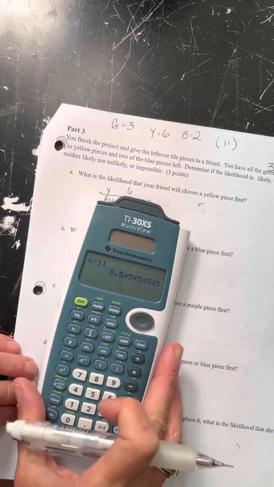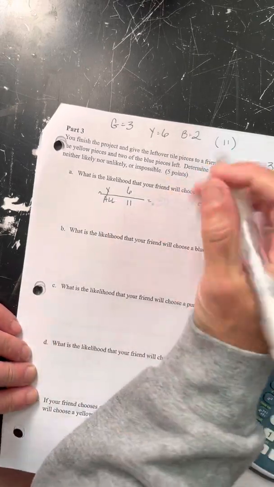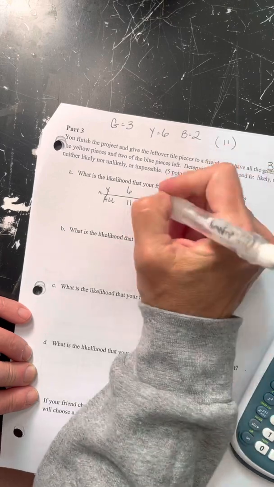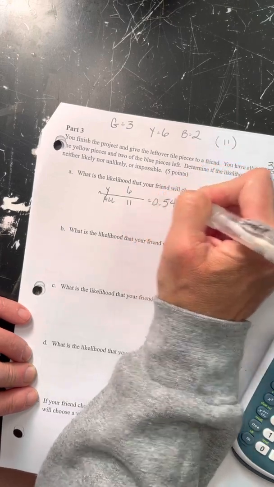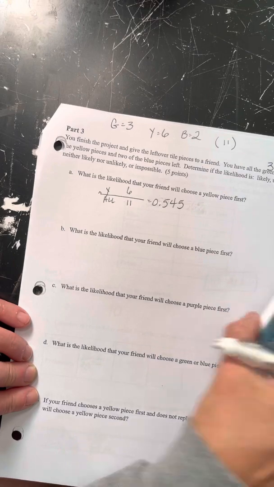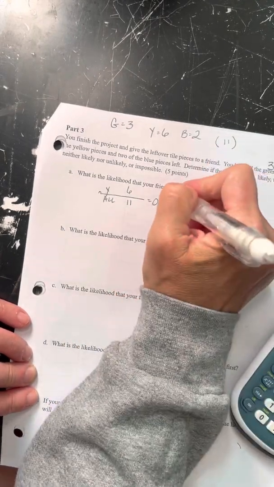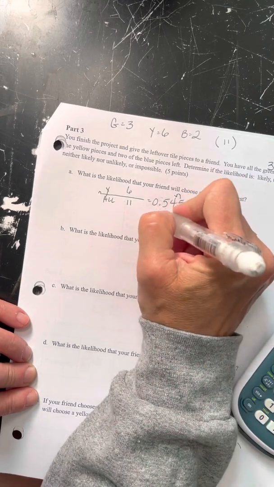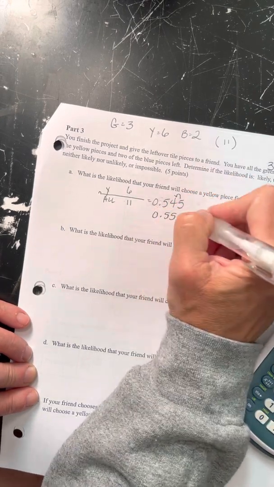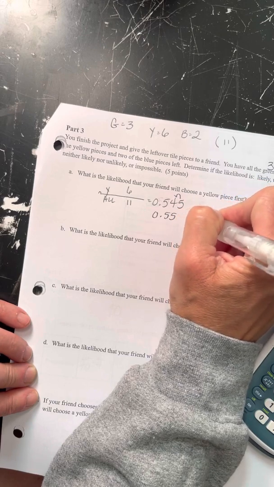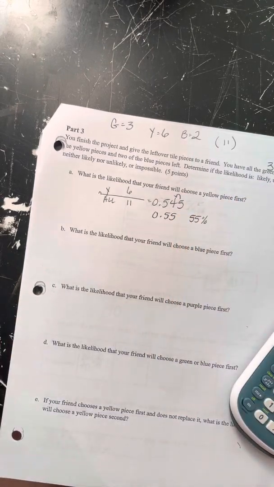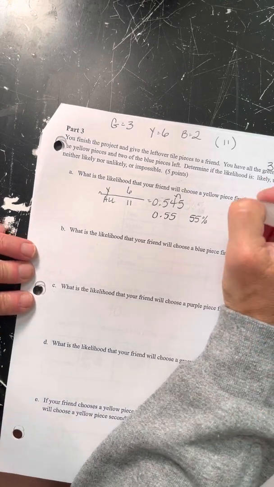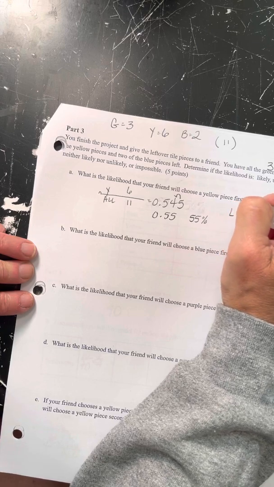Actually, let me just show you what I'm talking about. That's 0.5454 repeating. So 0.545. You see that? So this 5 makes that 4 a 5. Which is 55%. Okay? And then the likelihood of that would be a little more than half, but we would say that would be likely.